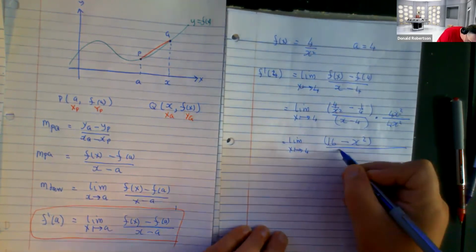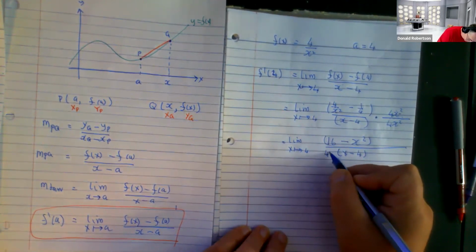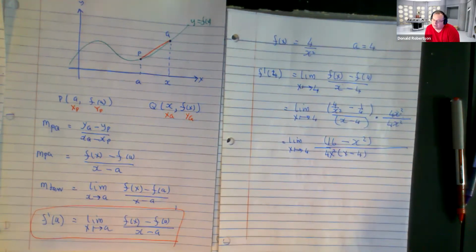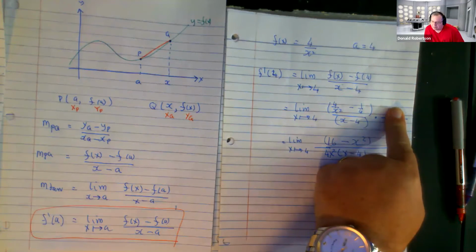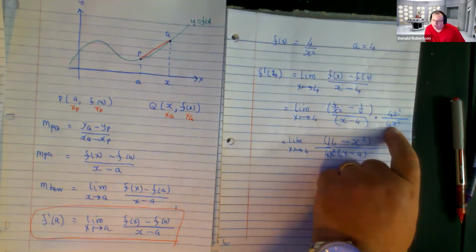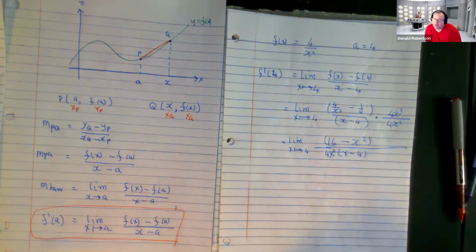And on the bottom, don't do anything, maybe except put them in slightly different order. So far, so good. So I started with an ugly fraction with fractions in it. By multiplying the top, the numerator, and the bottom by 4x squared, I now have an expression with no fractions, and I got some stuff in the bottom.